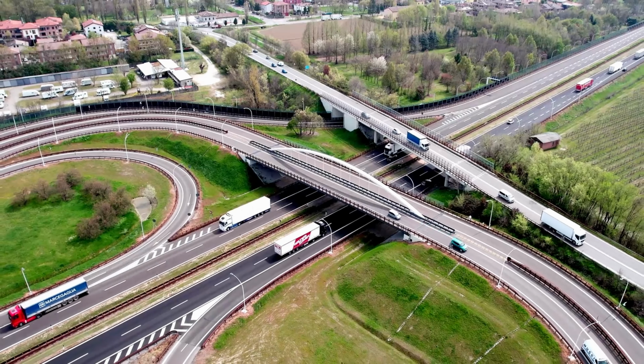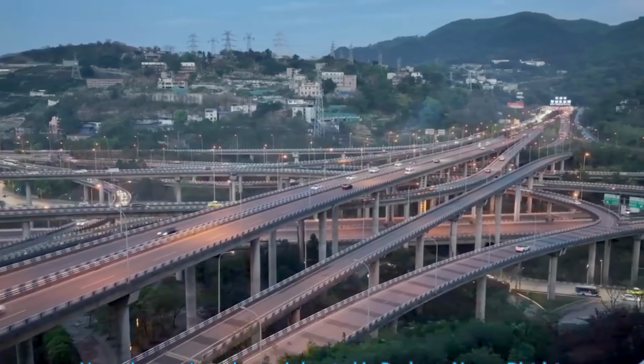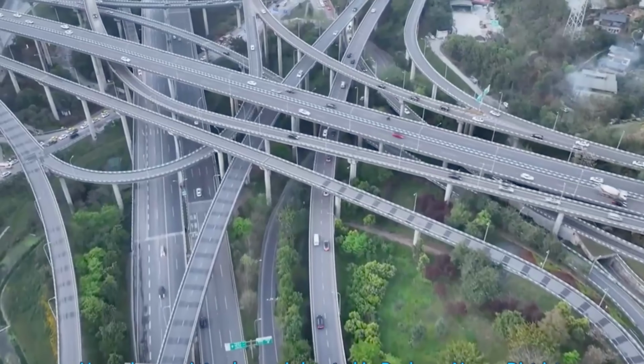However, interchanges are among the most expensive highway structures because they require large land area, bridges, retaining walls, drainage systems, lighting, and complex traffic engineering. Therefore, they are introduced only where traffic demand justifies the cost. Modern expressways and access-controlled highways heavily depend on interchanges to maintain uninterrupted high-speed traffic flow.